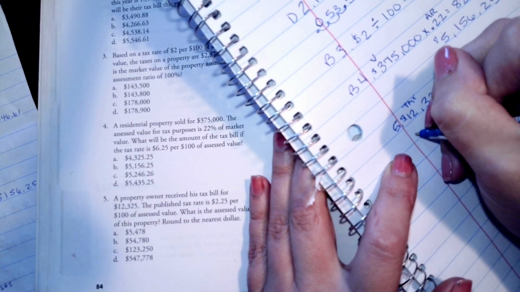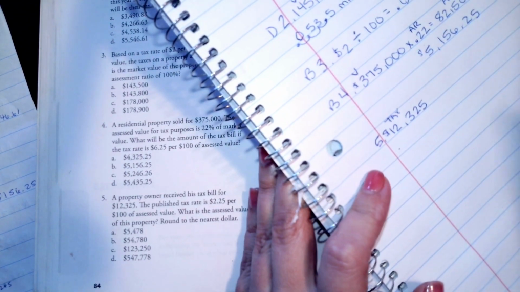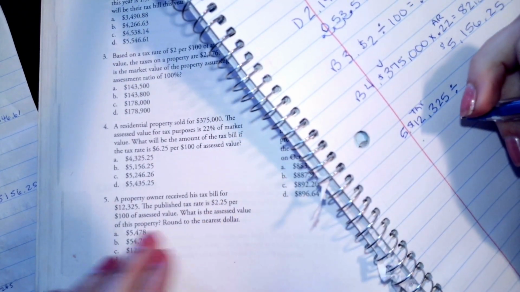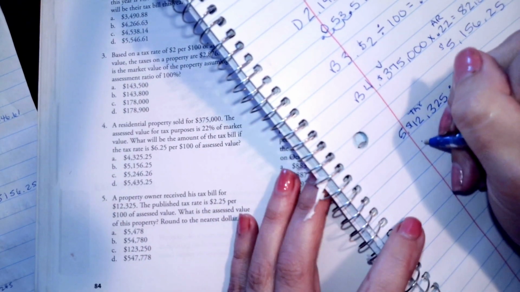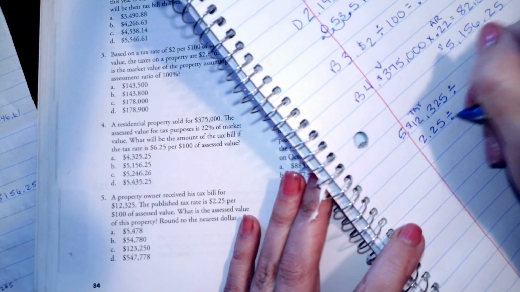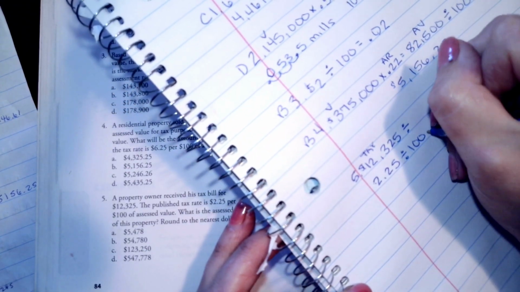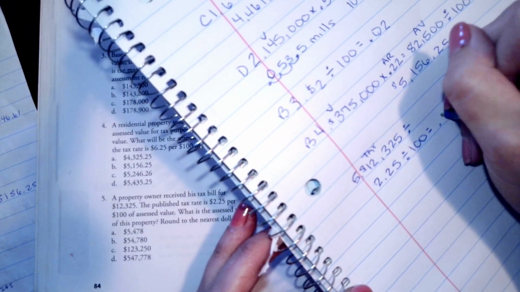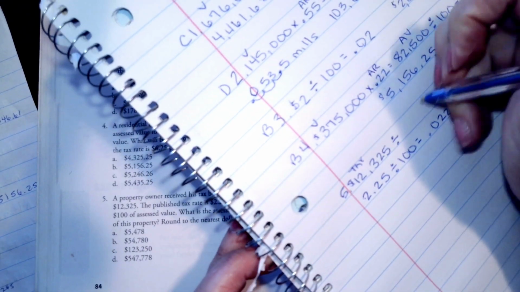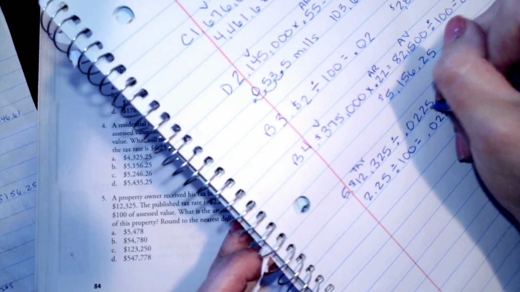So we're going to divide this, 2.25 divided by 100, is 0.0225. So we're going to divide the taxes by 0.0225.